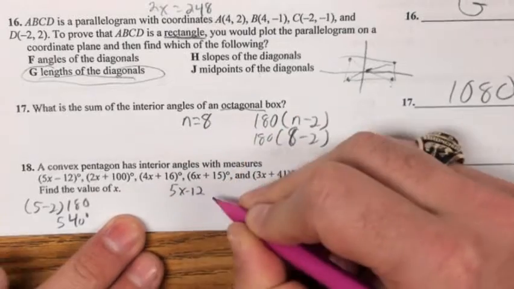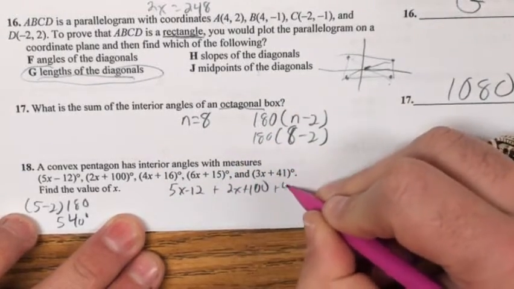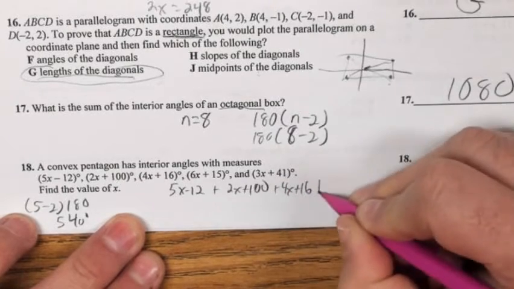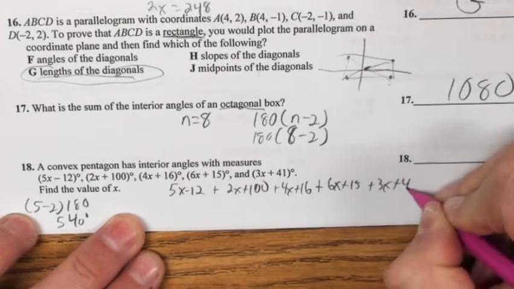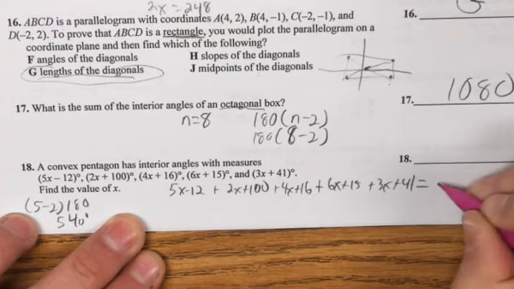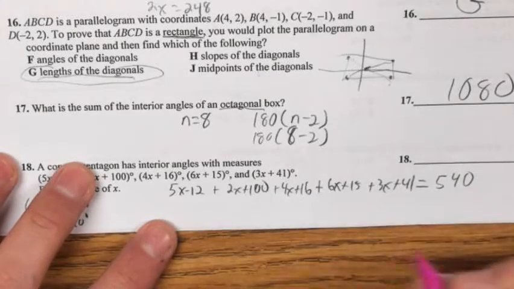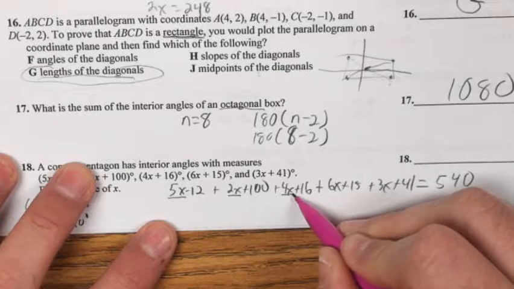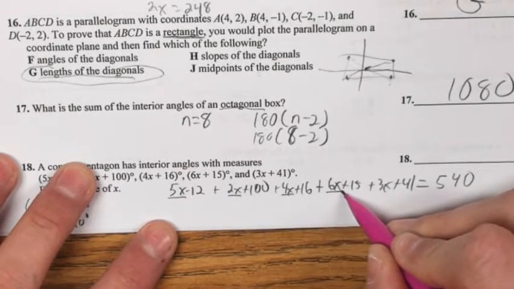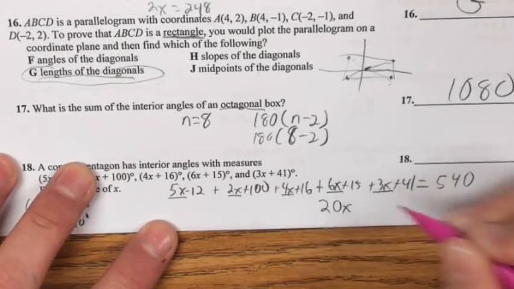5x minus 12 plus 2x plus 100 plus 4x plus 16 plus 6x plus 15 plus 3x plus 41. All of that together equals 540. Now we're going to combine our like terms. 5x and 2x is 7x. That makes 11x, makes 17x, and that makes 20x.